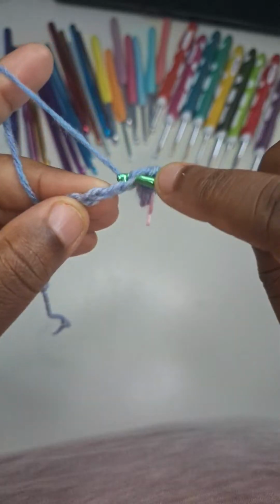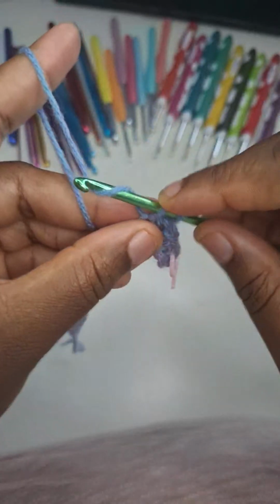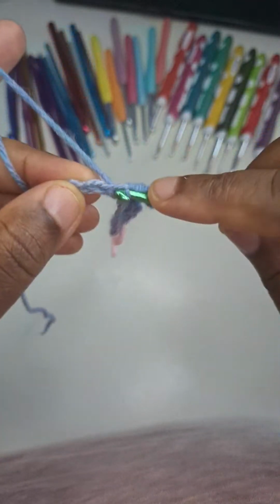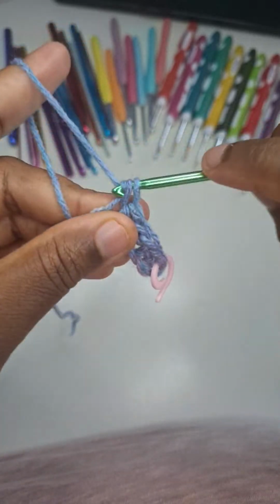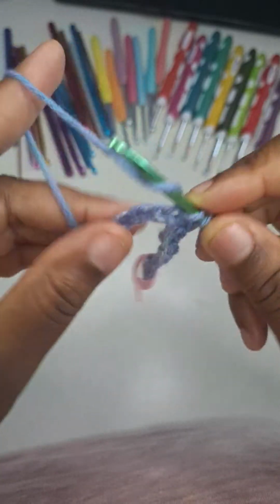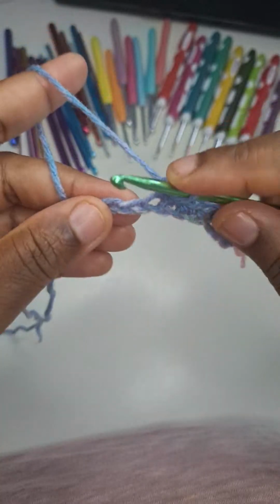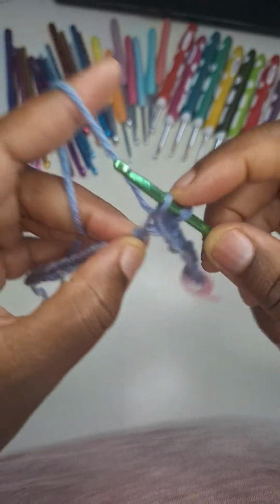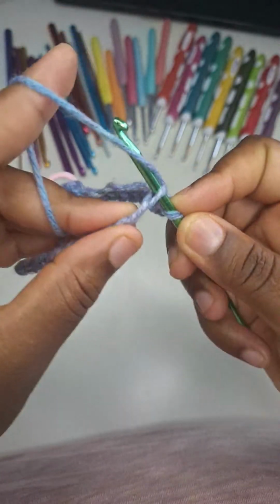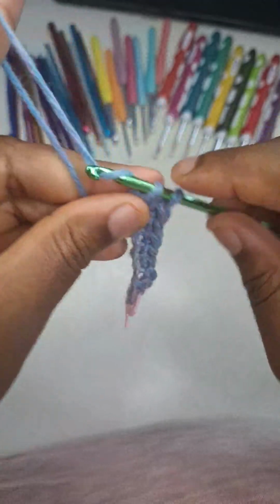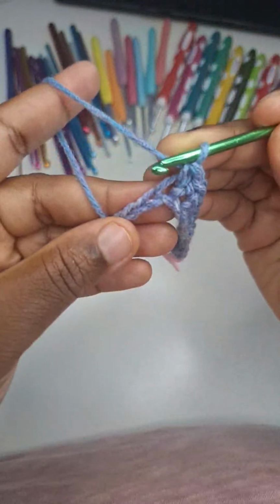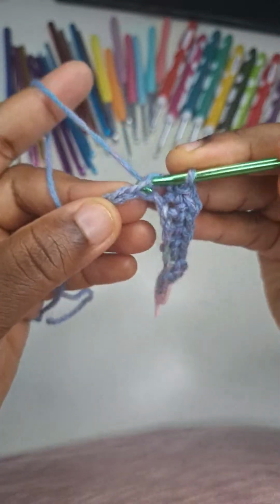We are just going to carry on placing one single crochet into each stitch. I'm going to carry on. You can hold your hook like a pencil, or like a knife.